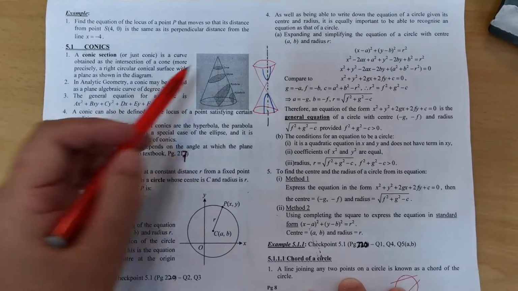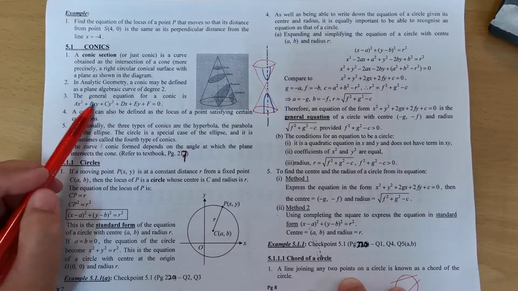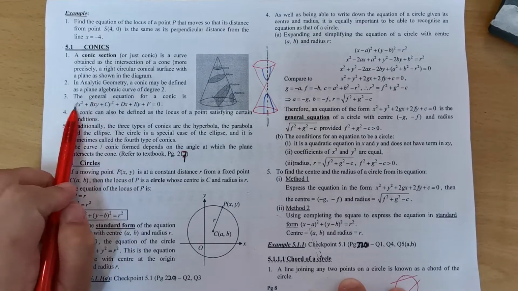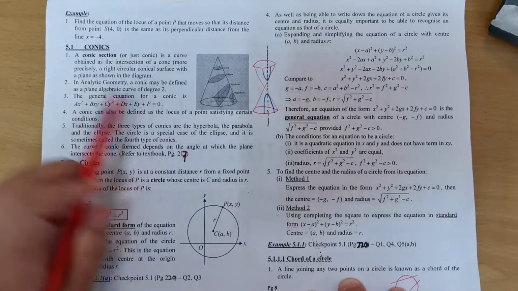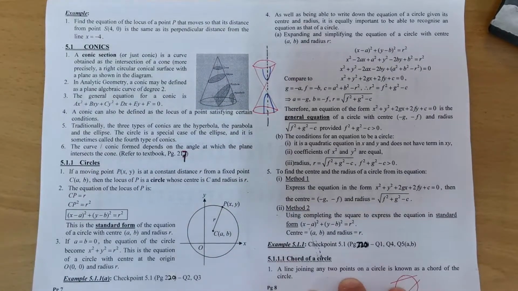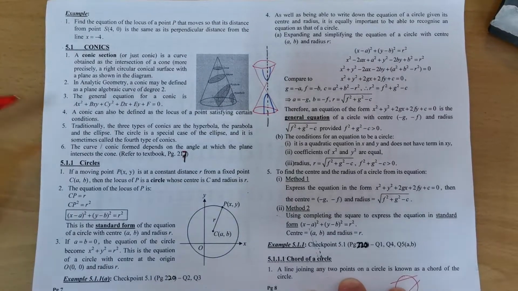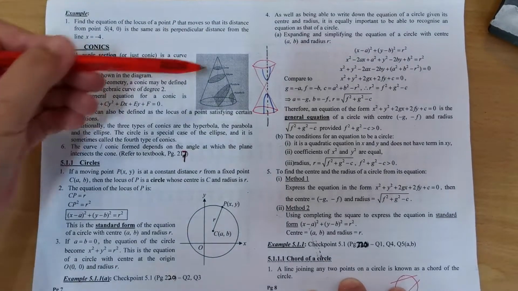For example, let's say a circle. For a circle, b is 0, so you won't have this term. You only have these terms, for example. So this is the general form for all the conics. After this we'll go into the specific equation for each conic.